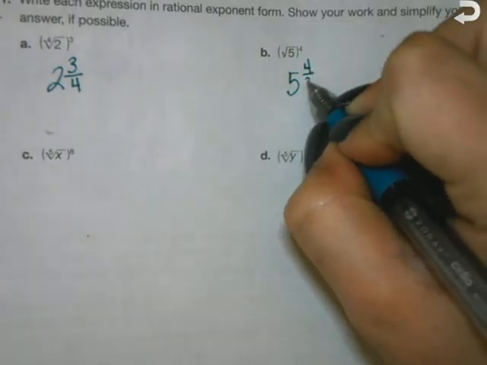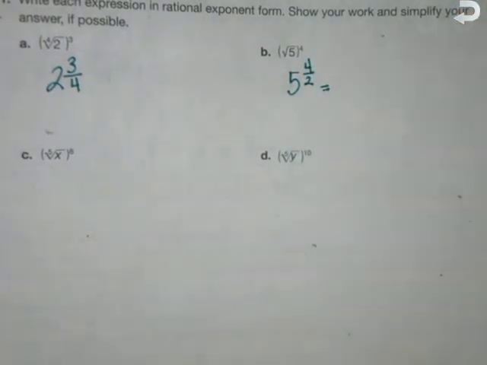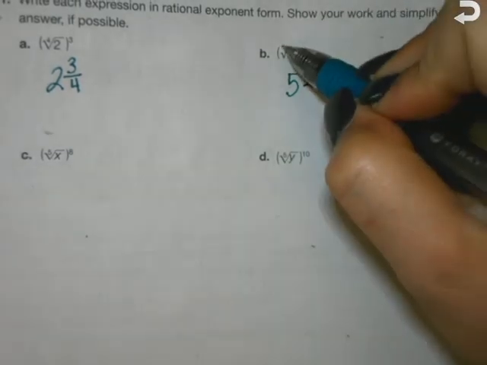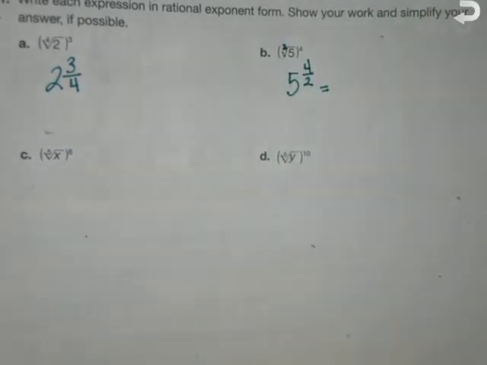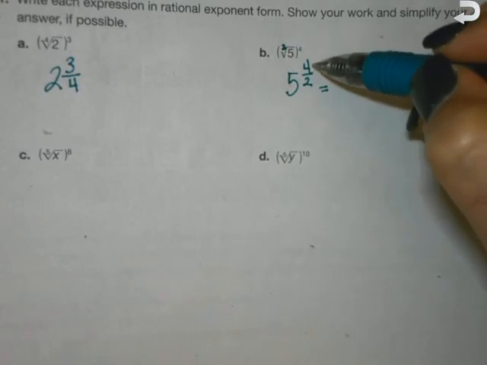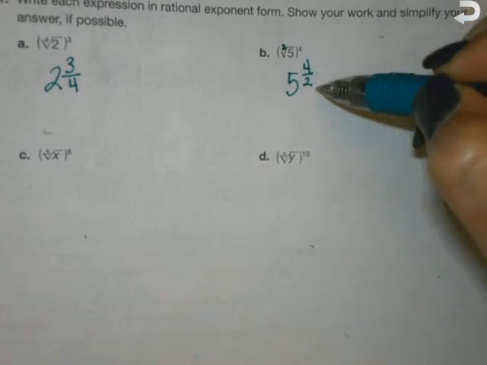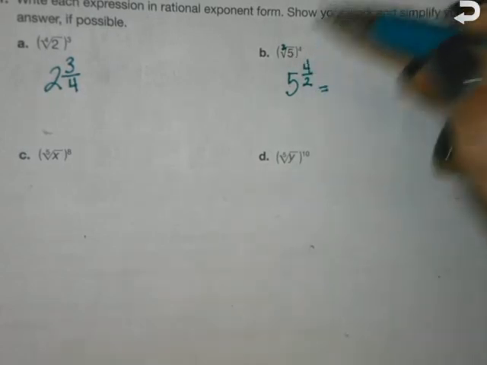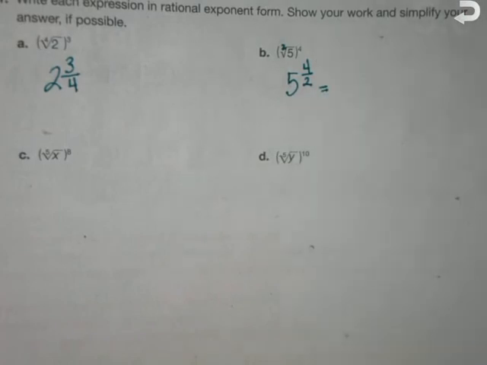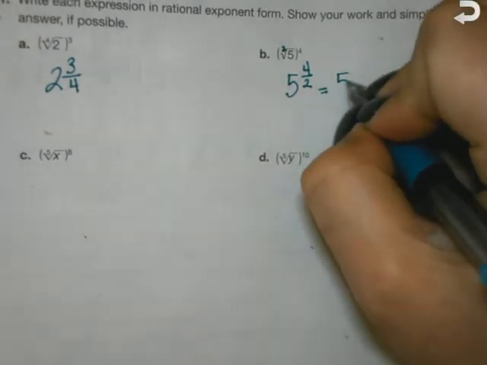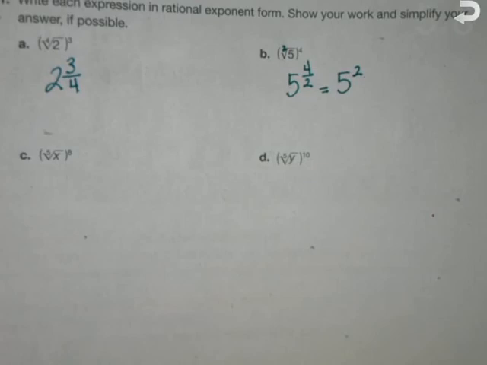Perfect. Okay, so we're taking a square root, so that means that my index is actually 2, but we don't have to write it. But that's 5 to the 4th power all over the index, which is 2. So that was 5 to the 4 over 2. But 4 over 2 reduces to 2. So our answer would be 5 to the 2nd power.